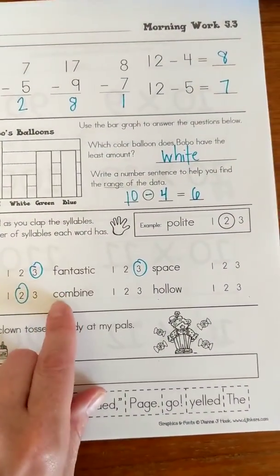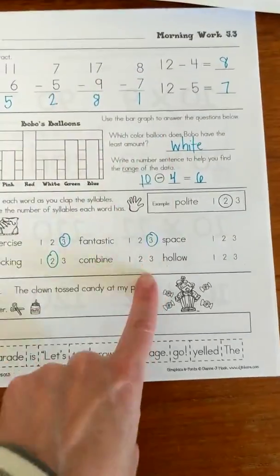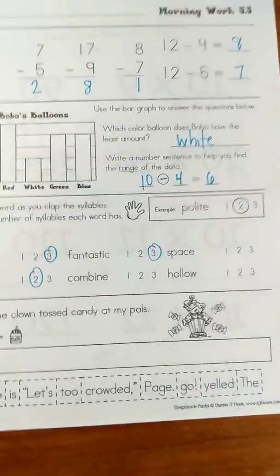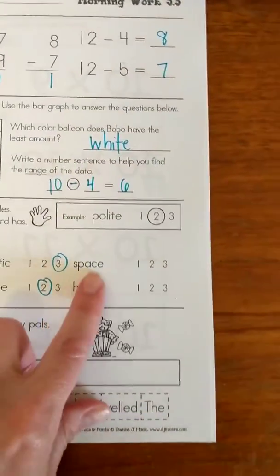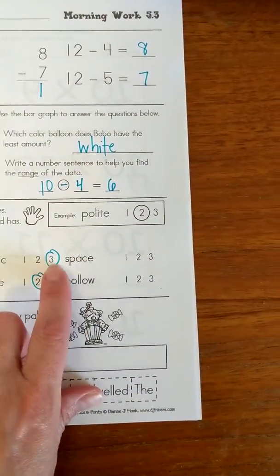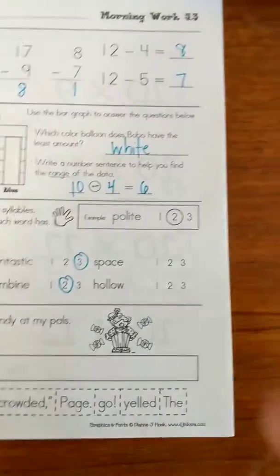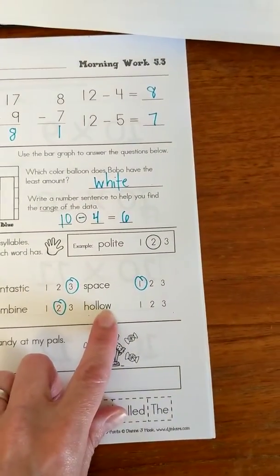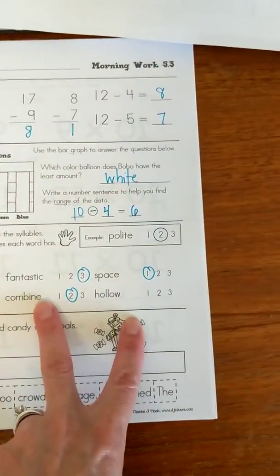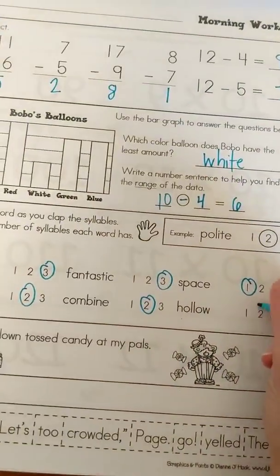Next we have combine. Combine. That was 2 syllables. Next we have space. Space. Just 1. Next we have hollow. Hollow. That would be 2.